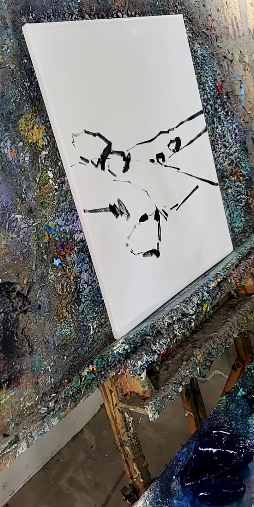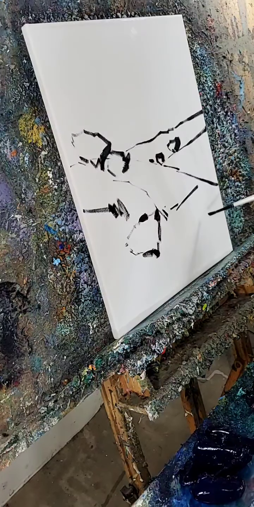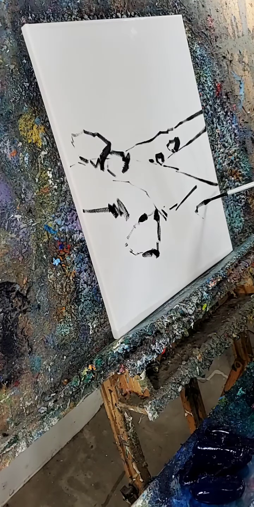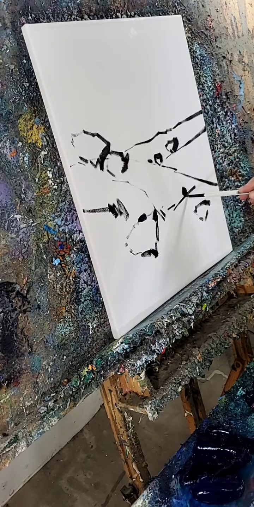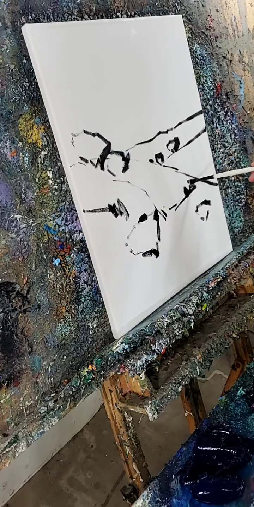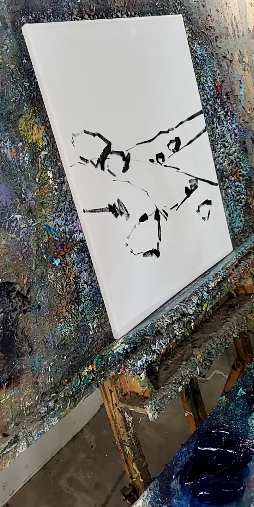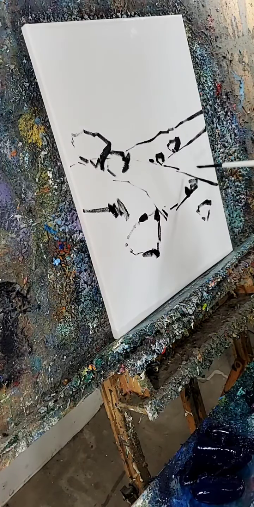These are my little trees. My little trees do whatever they want. Look at that. And then look at this.